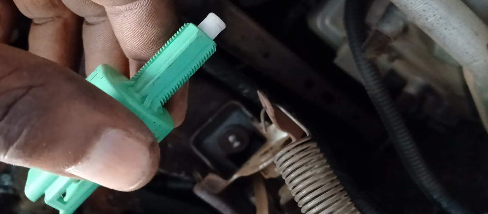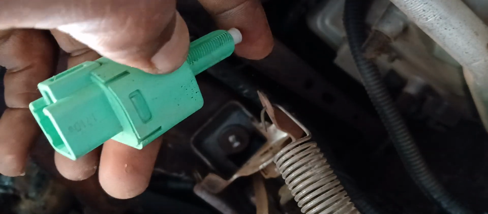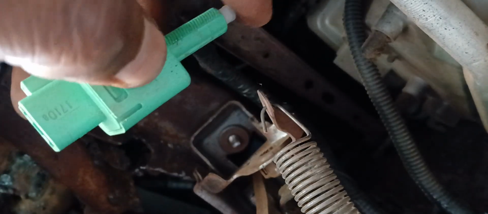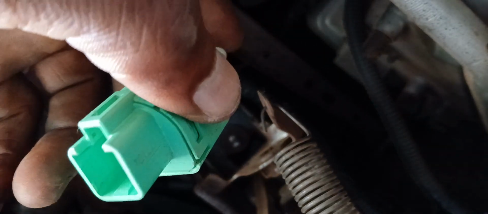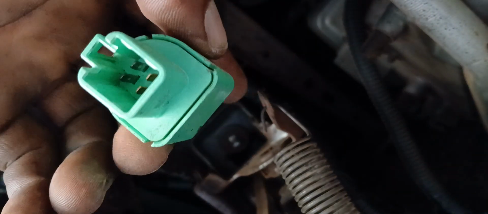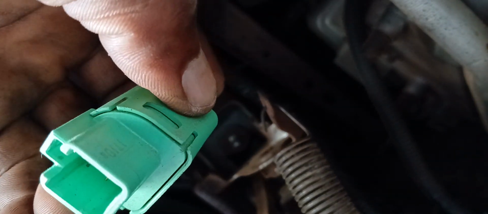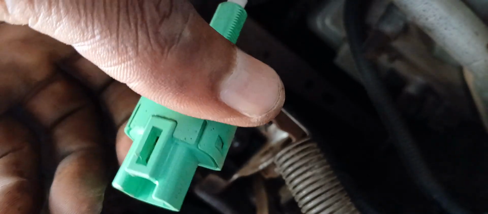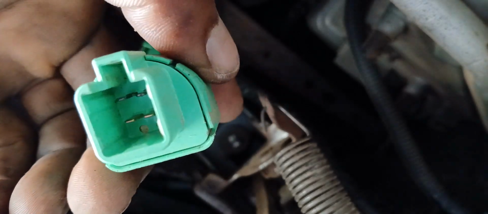All right, but I'll use this opportunity to open it once again, even though I've already done some work, to show whoever would like to work on this, and teach my fellow DIYers how to service their own brake switch.